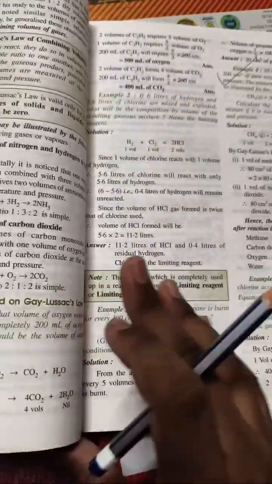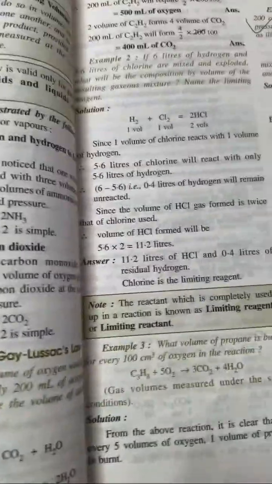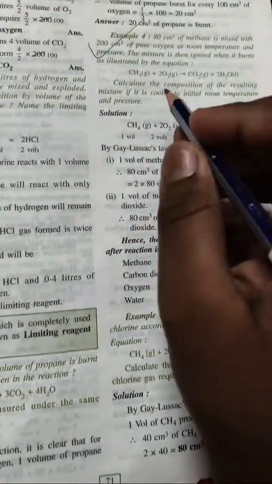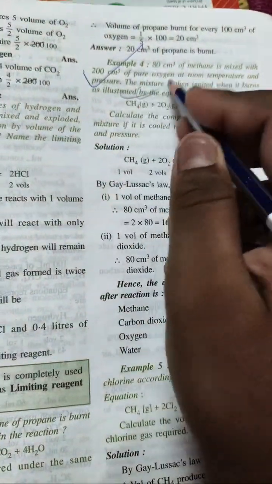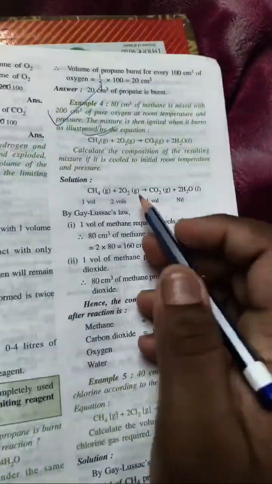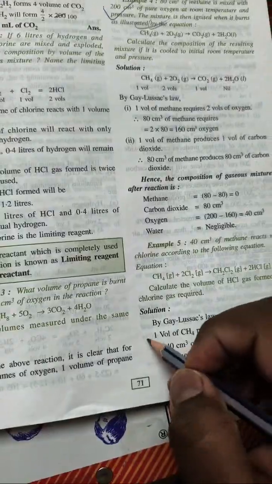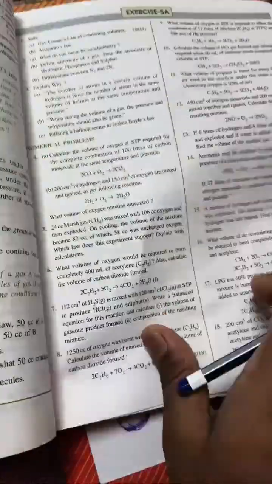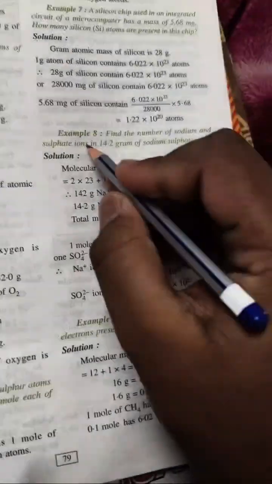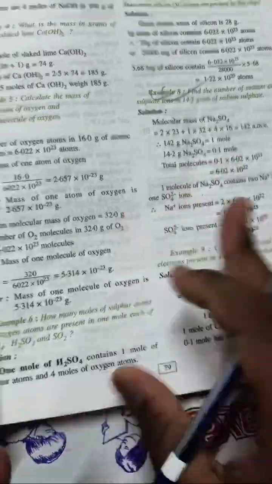Mole concept and stoichiometry: I will tell you the important types of sums, this is how they are done. Open page number 71, example 4. This type of sum can come, there is an 80% chance. Example 4 of page number 71, mark it. Next, come to page number 78. Example number 8, mark it.